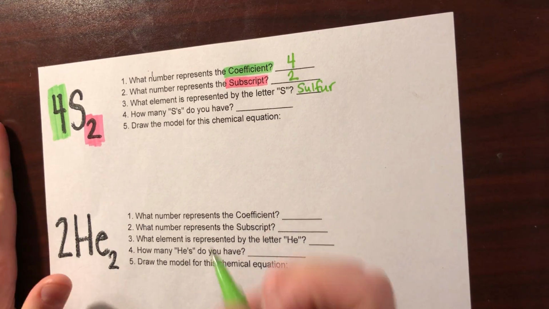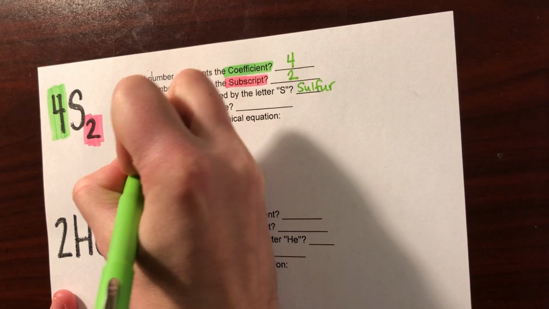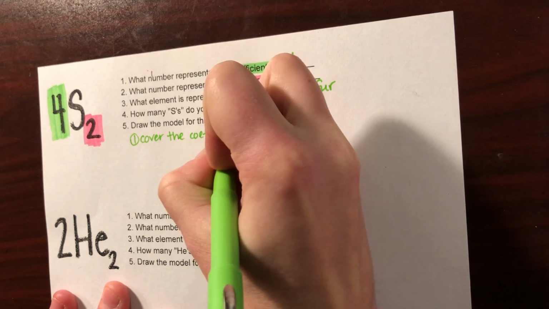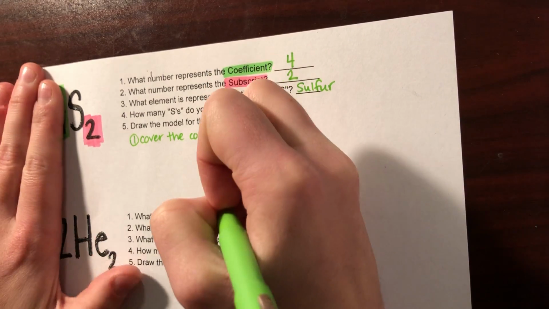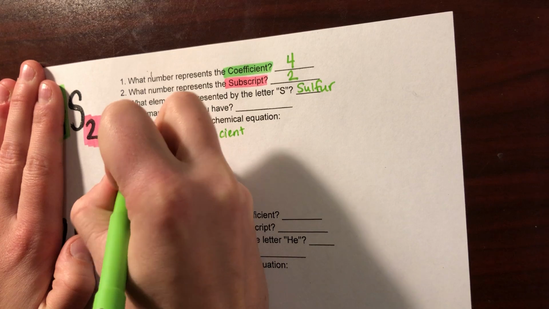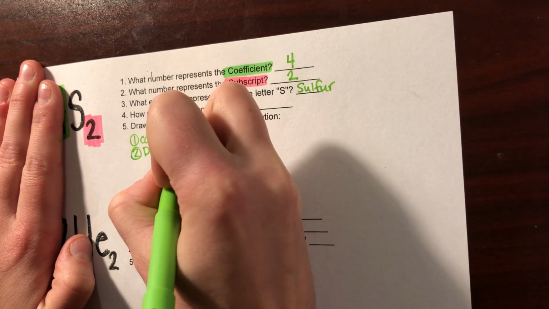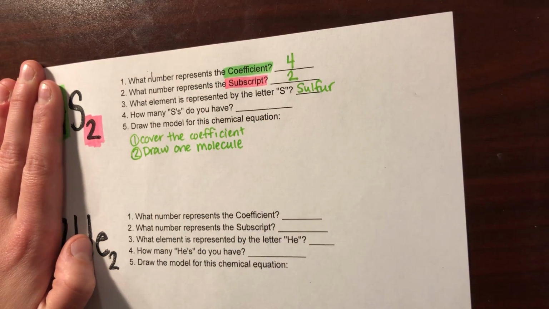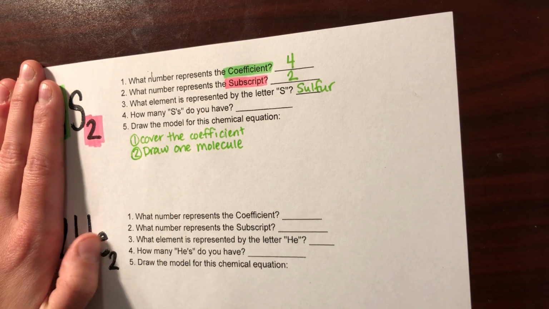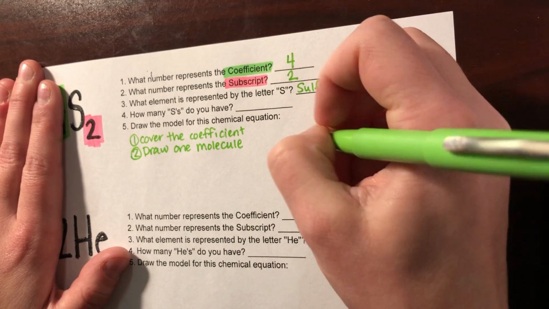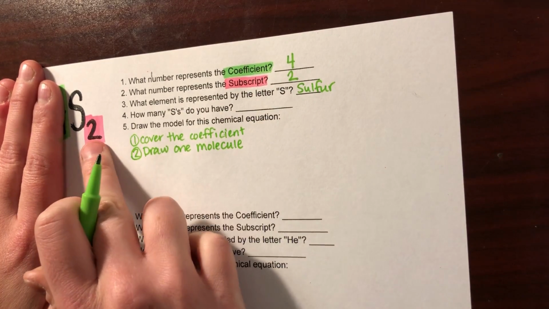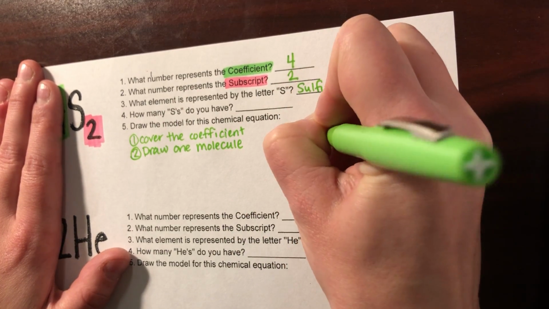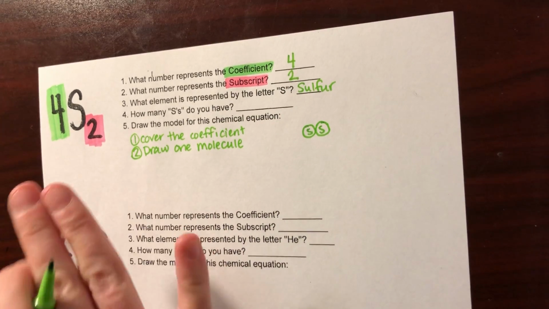So the first thing that you're going to do when you're reading a chemical equation is cover the coefficient. So we cover that up. All right. And then you're going to draw one molecule. So we're going to draw one molecule of what we have there. So that's S2. If we have S2, that means that we have two S's that are joined together. S, S. Okay, that's one molecule.